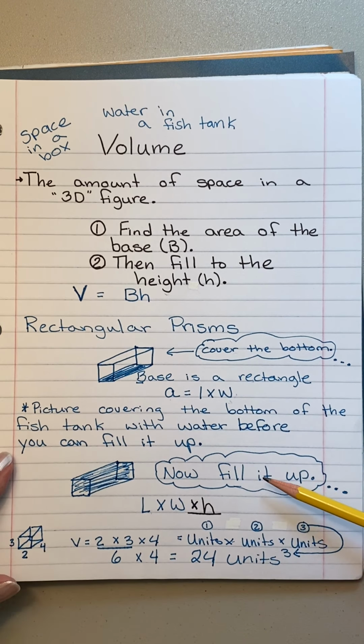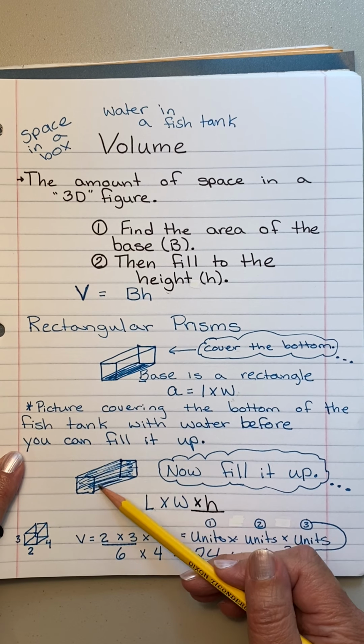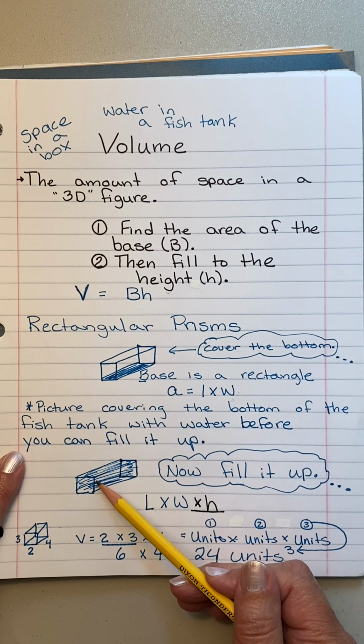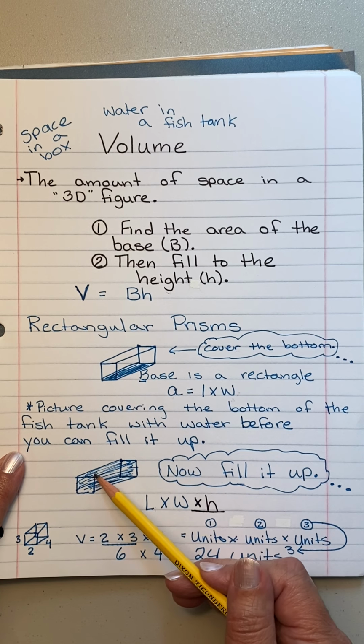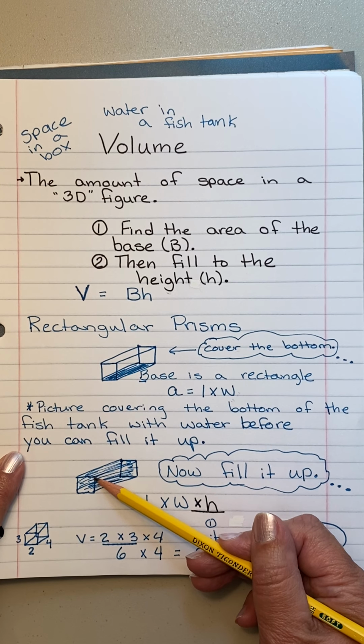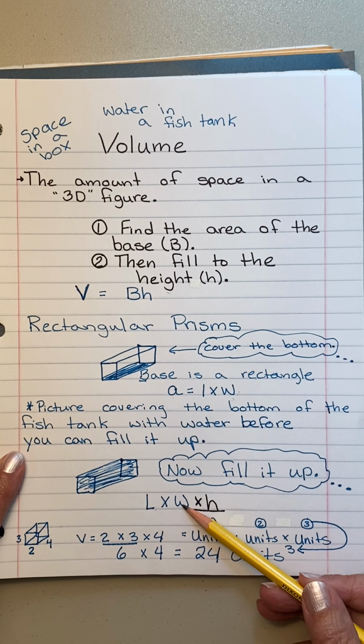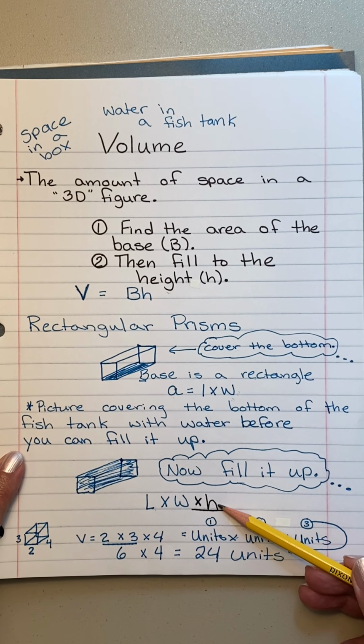Now, let's picture filling that fish tank up. So now we continue the water going into our fish tank and we're filling it all the way up. So now we're filling it up to the total height of the fish tank. So what we have is length times width times height.